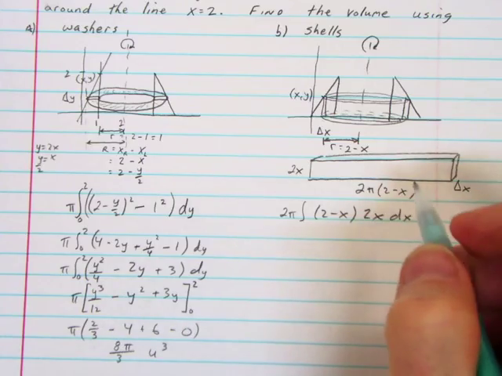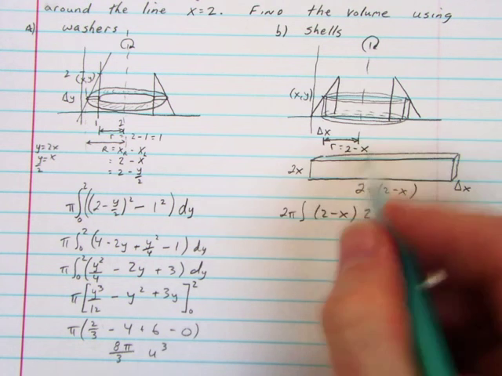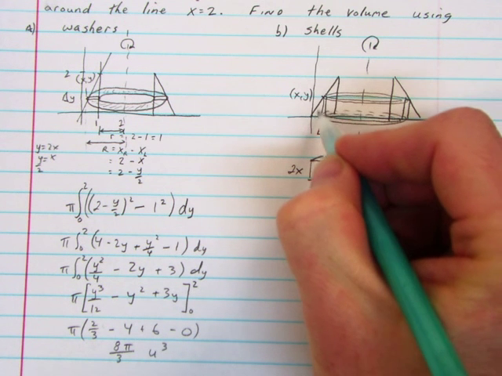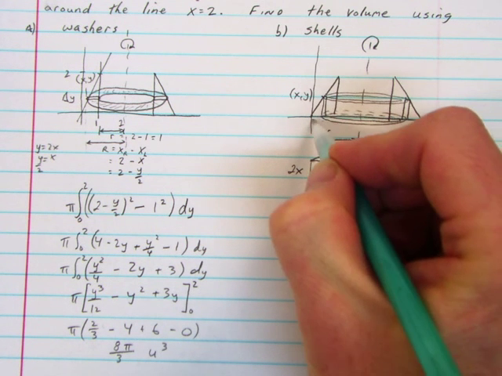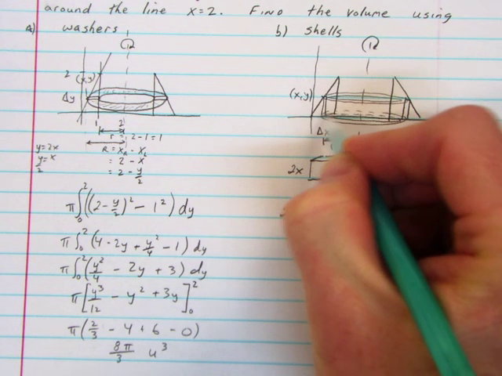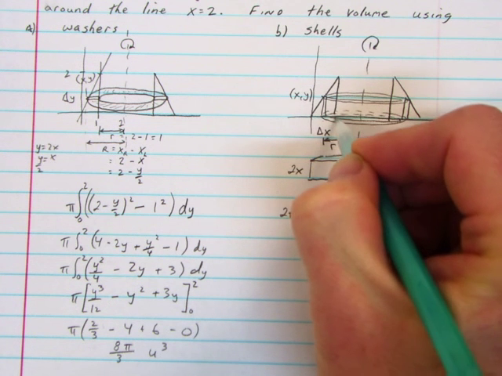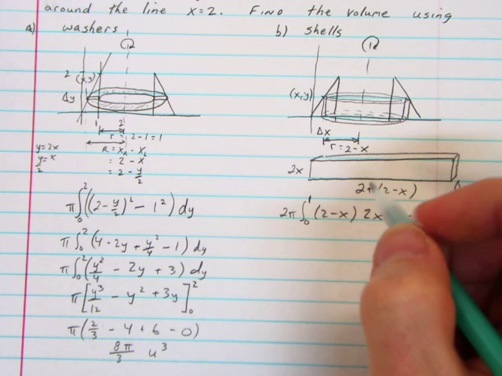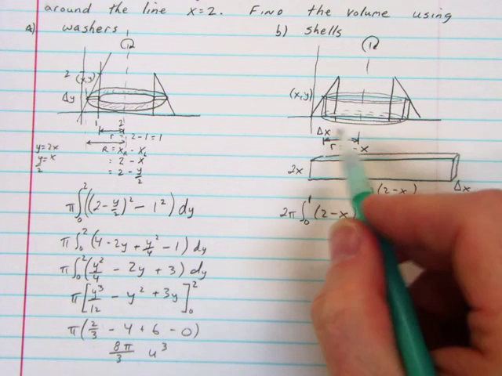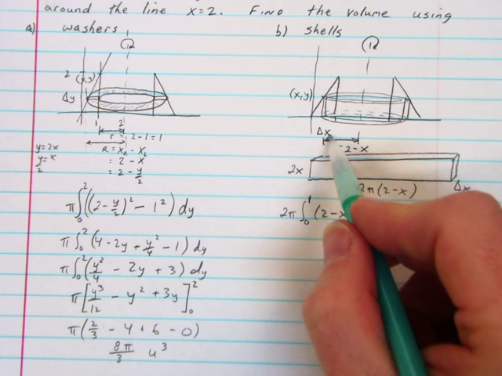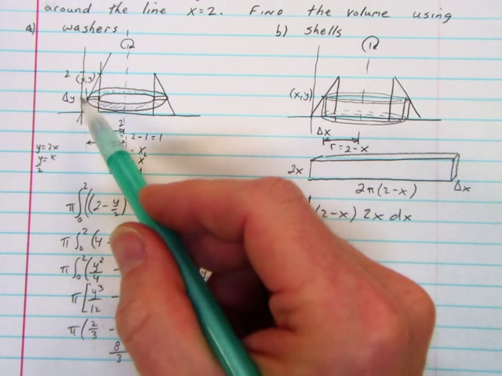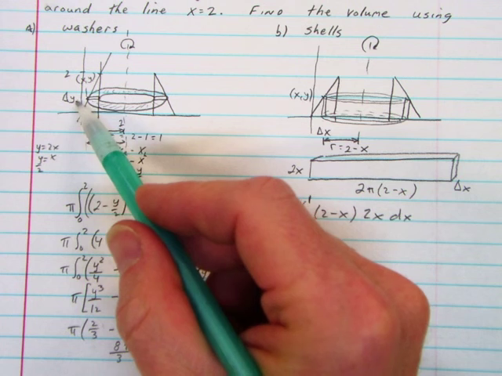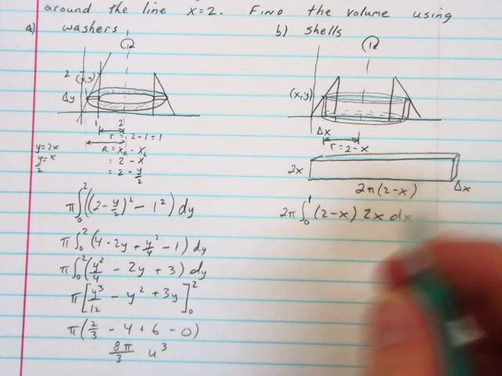Now, what are the limits for our integral? We're going to slide our rectangle throughout our region. The lowest value is 0. And what's the upper value? Well, that line is 1. So we're going from 0 to 1. Remember, everything in this integral has to be in terms of x because this is delta x, just as everything in the first one was in terms of y, since that thickness was delta y.